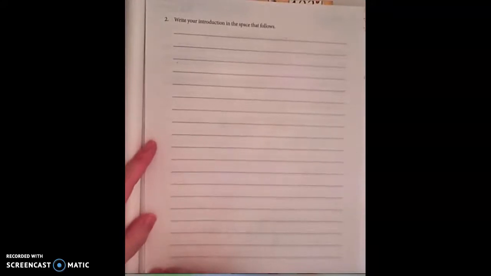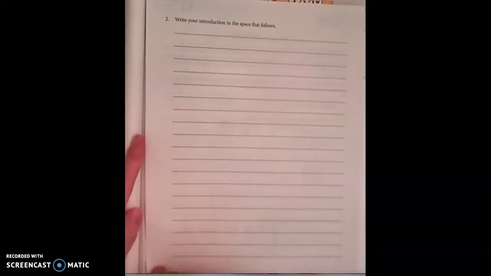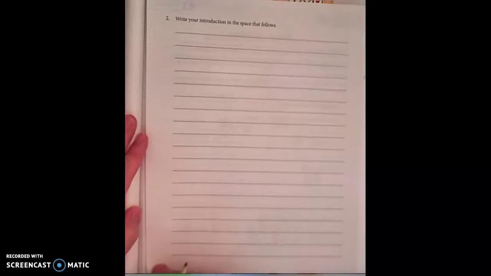Okay. So now I'm going to start writing my introduction in the space that follows. You can go back and look at what you have written on 8.4. You can also use the information that's right here. Let me go back to 8.4 for just a minute on mine.